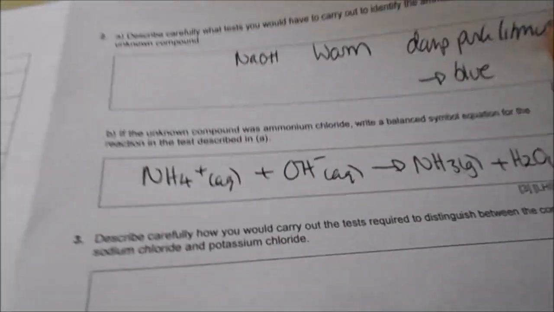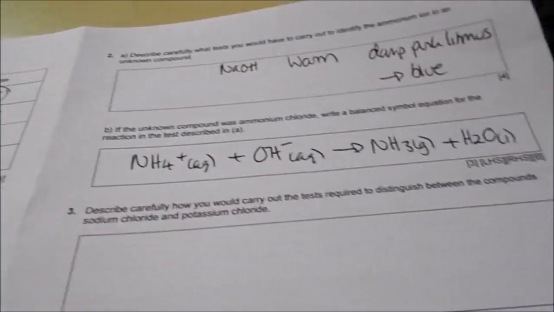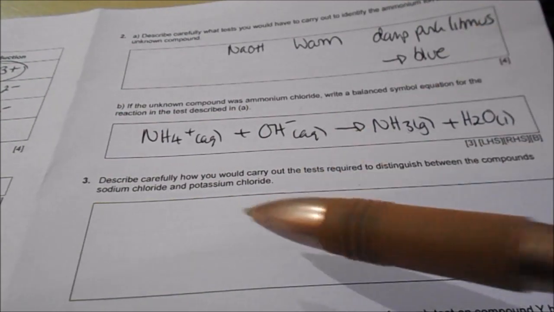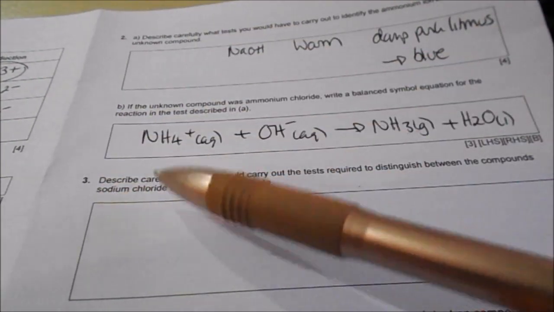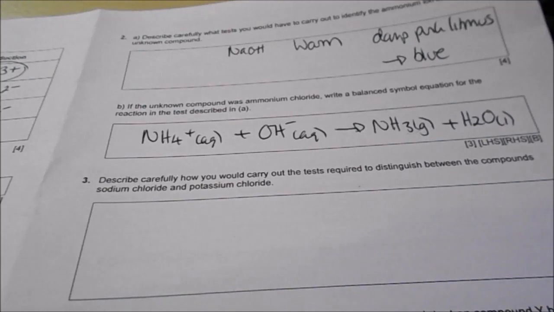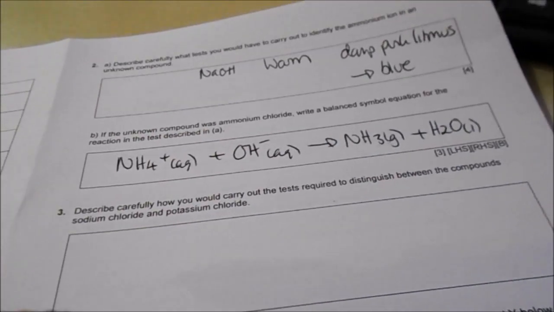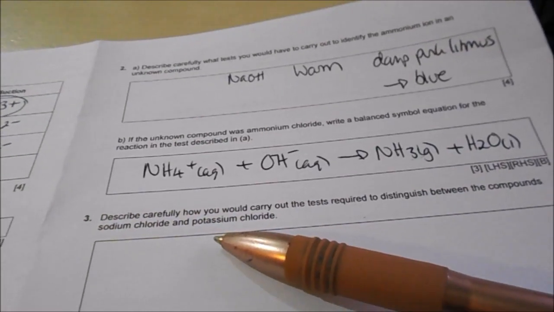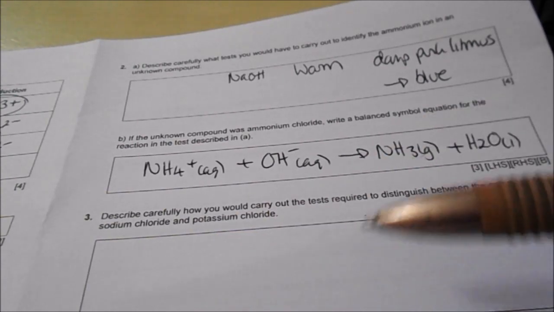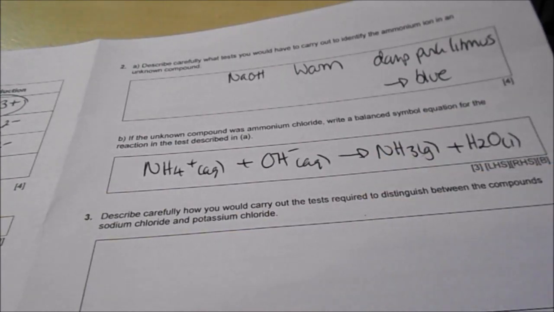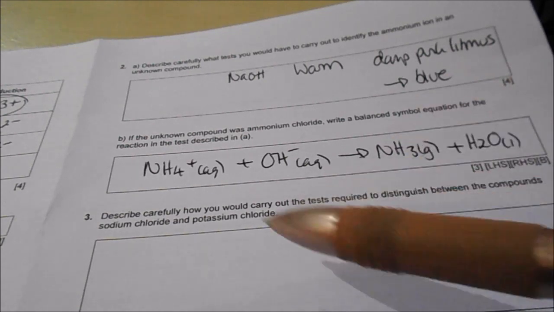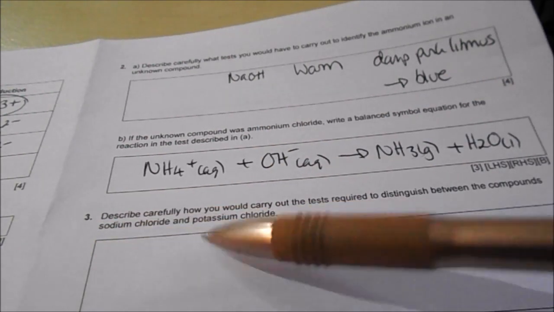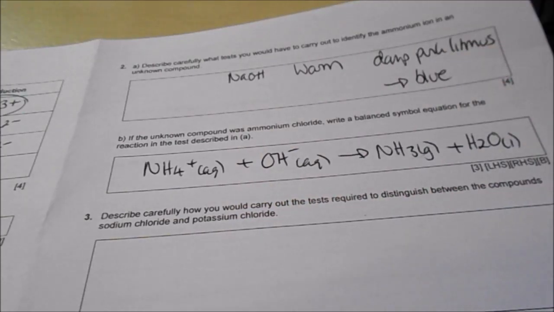Next one then, more learning of how to do our tests. For our compounds here, we need to tell the difference between sodium chloride and potassium chloride. So we're telling the difference between something containing sodium ions and potassium ions. Now, adding sodium hydroxide, if you remember doing the test with that, it identifies lots of cations, but there's no change with sodium and potassium compounds because all sodium and potassium compounds are soluble, so you'd never get a precipitate.